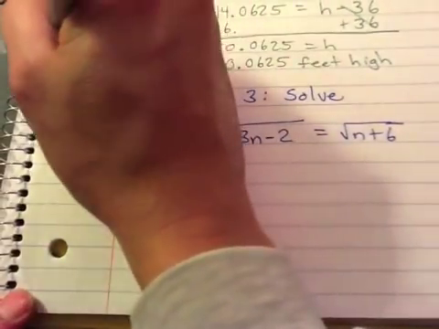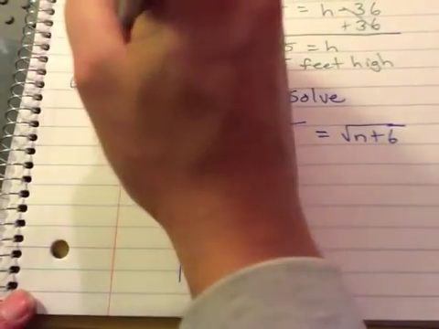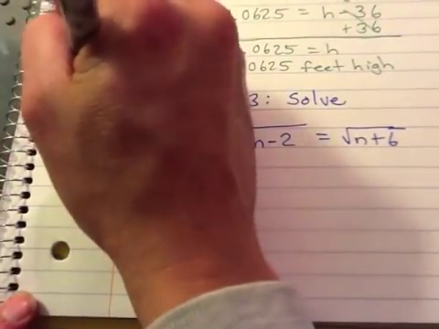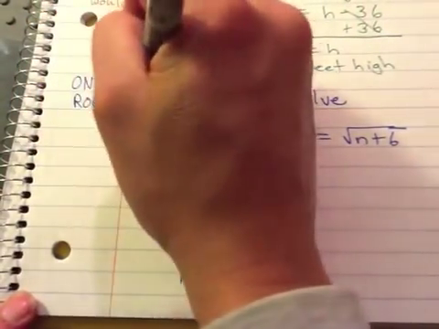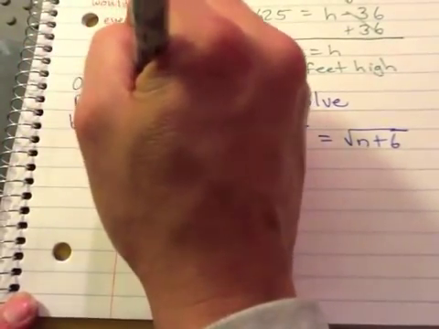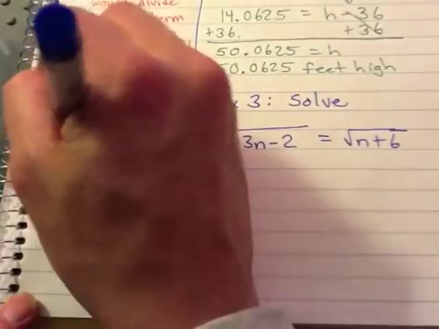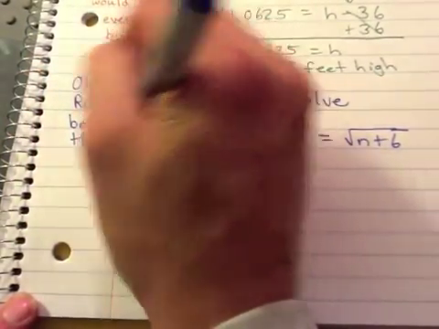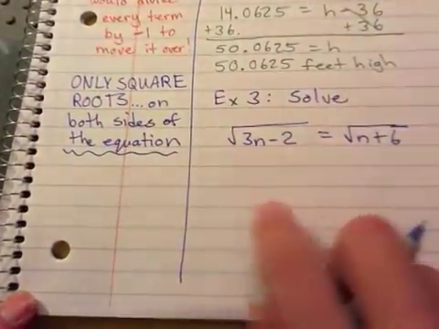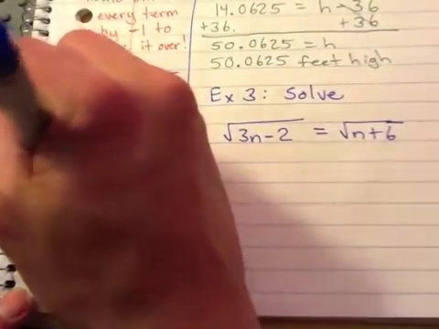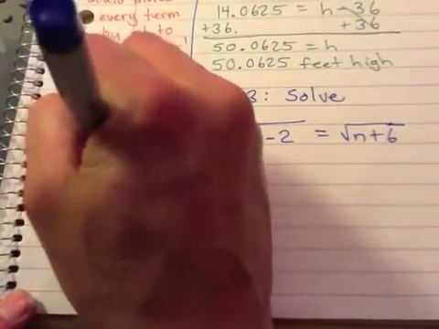So, when you have only square roots on both sides of the equation, you're just going to square both sides.